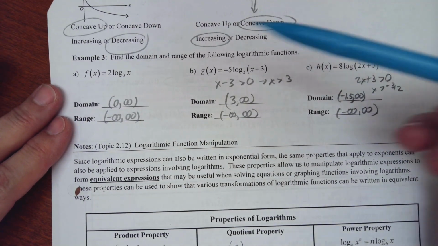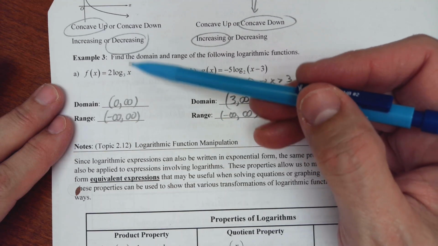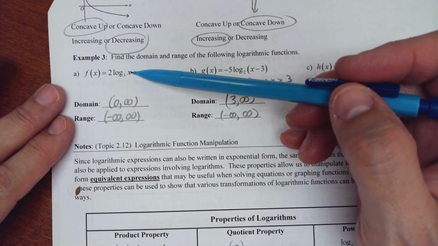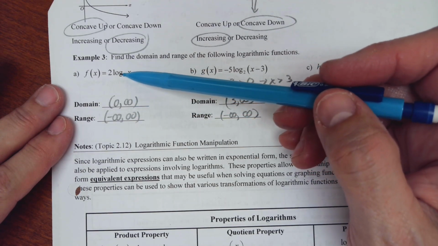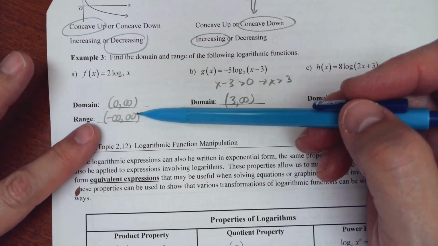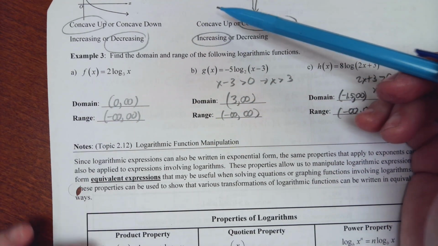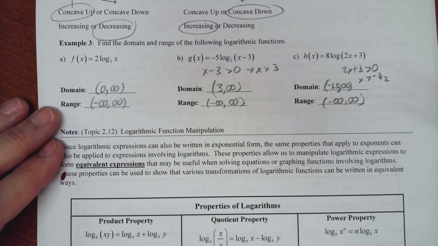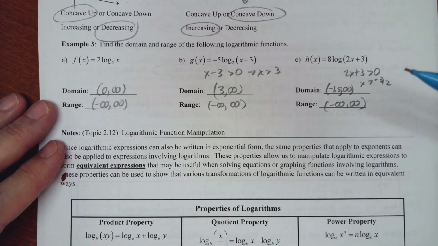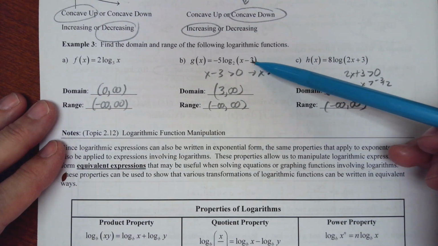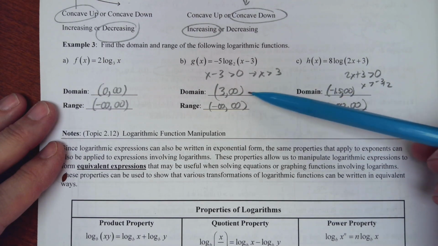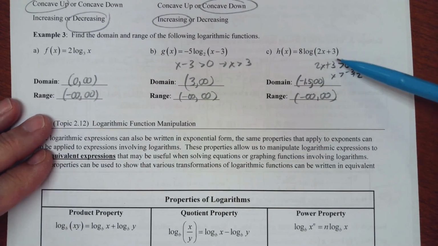So remember, the one thing about a log, you cannot take the log of a negative or 0, right? So this number has to be greater than 0. So x is greater than 0, that's your domain. And then the range is always negative infinity to infinity. The graphs go up and down forever, all the time. So it's the same range all along. So that means that what I need to worry about is this part right here. X minus 3 has to stay greater than 0. So that turns into x has to be greater than 3. So there's my domain. Here, 2x plus 3 has to be greater than 0. So that turns into x is greater than negative 3/2. And there I go.